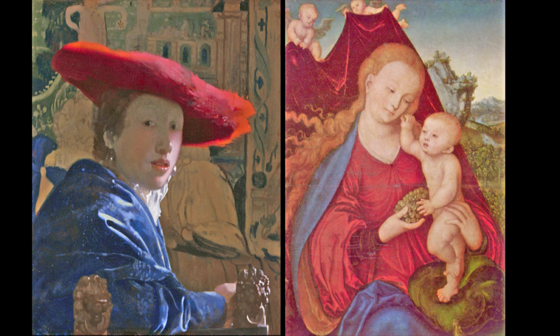The round grapes are similar to the round shapes in the lion head carvings on Vermeer's chair uprights along the bottom of the painting. The blue cloth on the Madonna's legs has a shape and color like the blue jacket worn by Vermeer's girl.